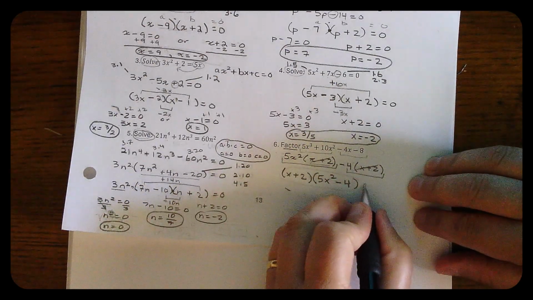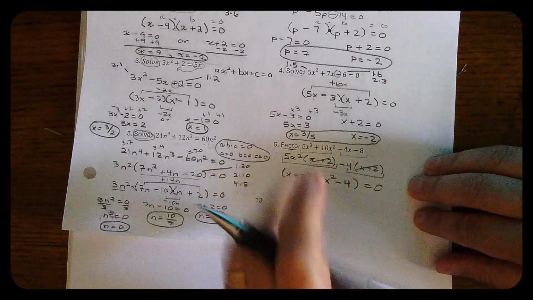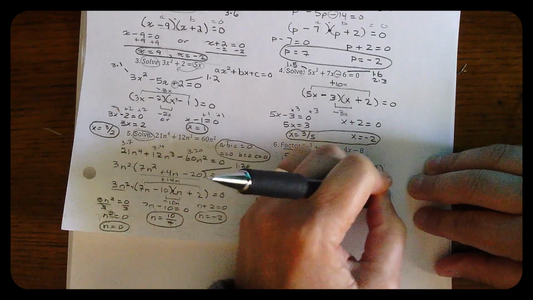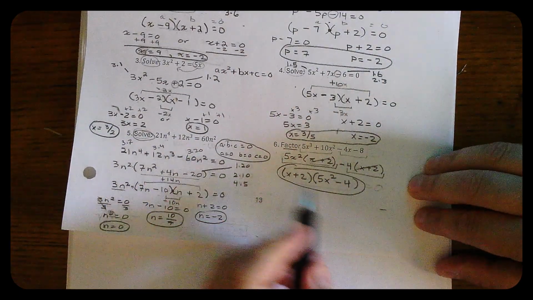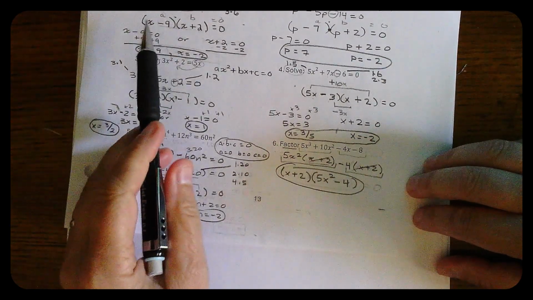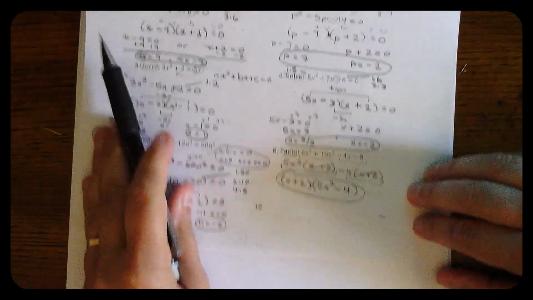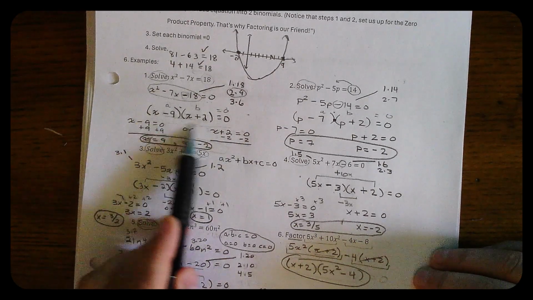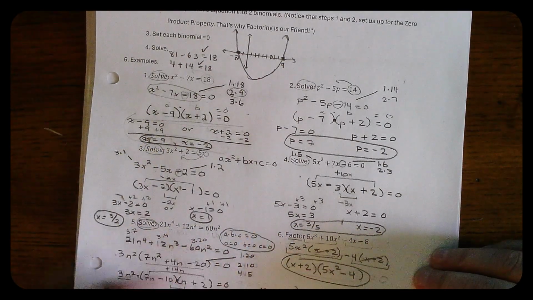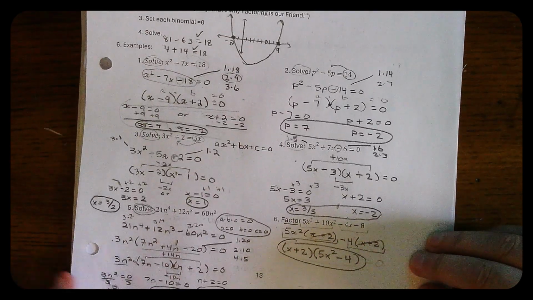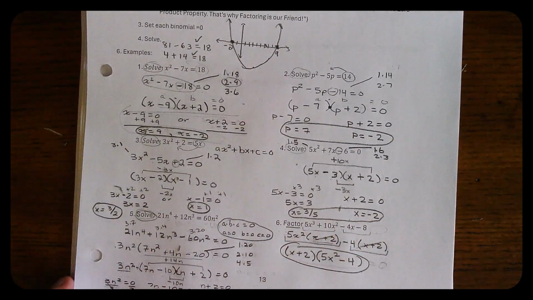Again, resist the urge to keep going. That's not right. We were just told to factor the expression, so we're done. So don't make that mistake. Also, if it says solve, occasionally people stop right here and they don't solve. Remember, solve means to go all the way until you know what x is. All right, so that's the lesson on factoring quadratic equations.